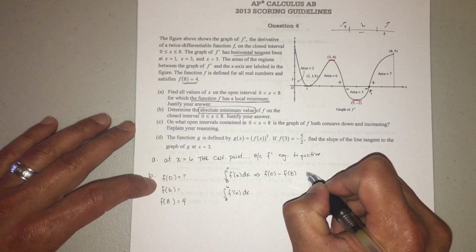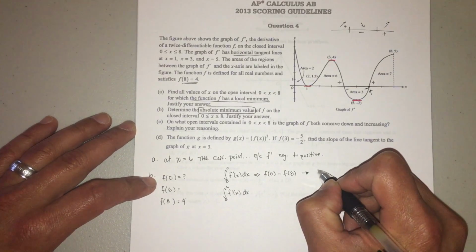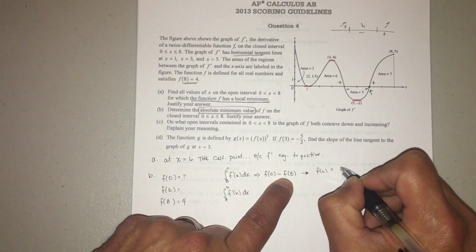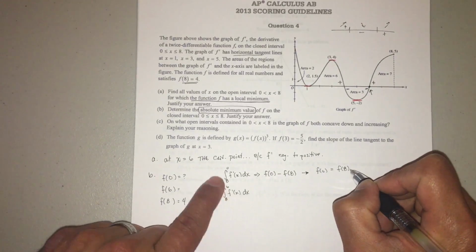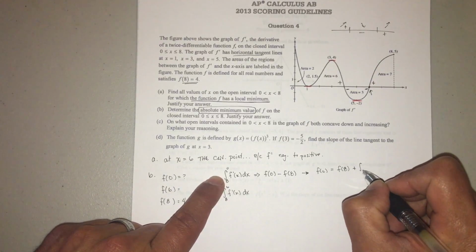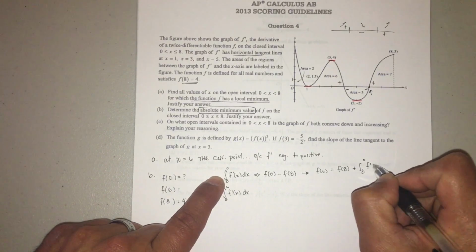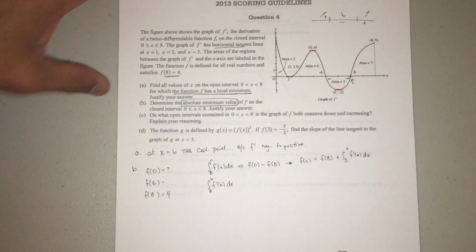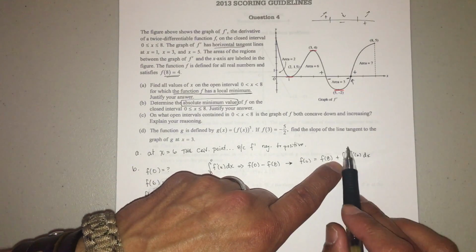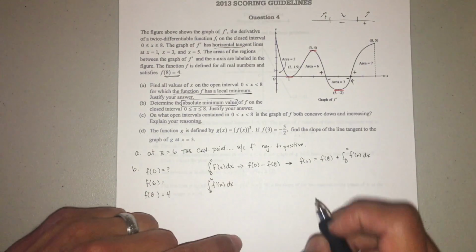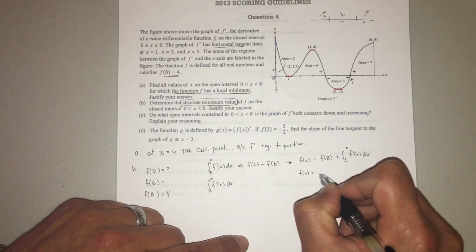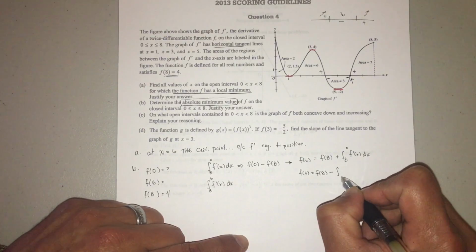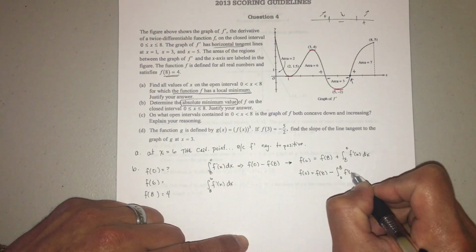So this becomes f of 0, leave it right there, bring the negative f of 8 to the other side, becomes a positive f of 8, and then plus the integral from 8 to 0 of f prime of x dx. Now, this is just me, I don't like the integral going from high to low. It goes from 8 to 0. I'm going to reverse it, and when you reverse the limits of integration, remember it changes into a negative, so it goes from 0 to 8 of f prime of x dx.